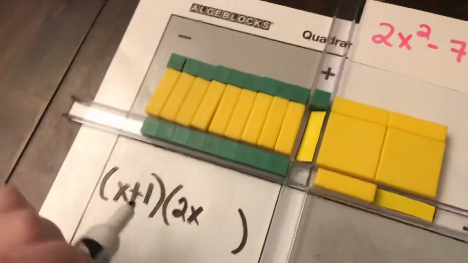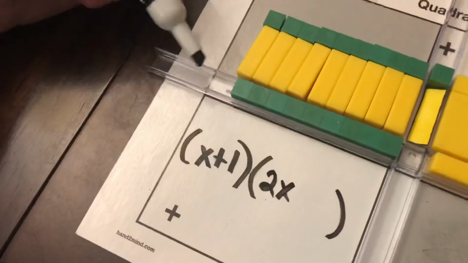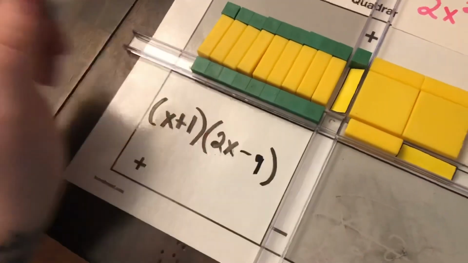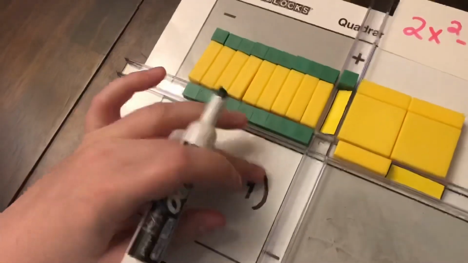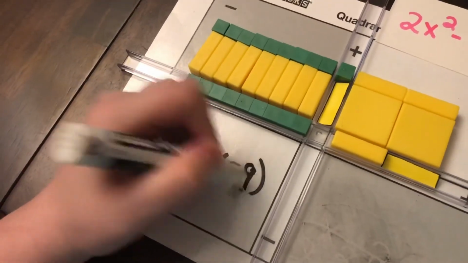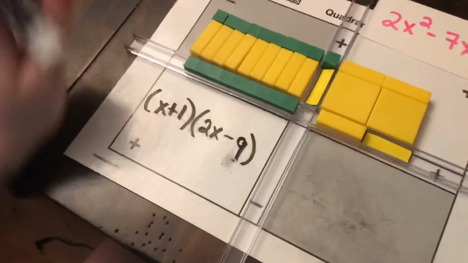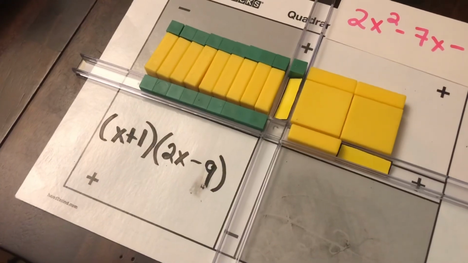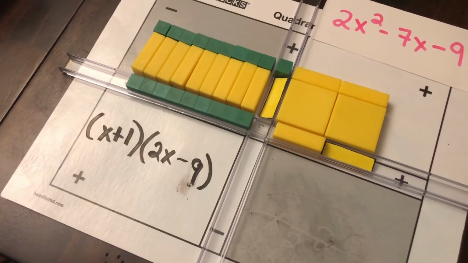Now our 9. We have 9 singles over here, but these are on the negative side, so that's going to be minus 9. There we go. So that gives us our factors for the polynomial, which are x plus 1 and 2x minus 9.